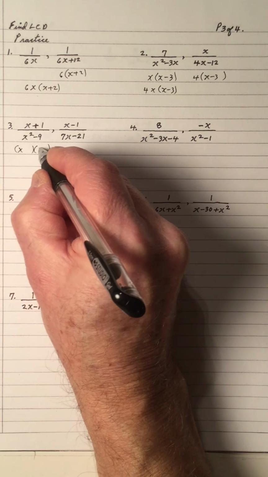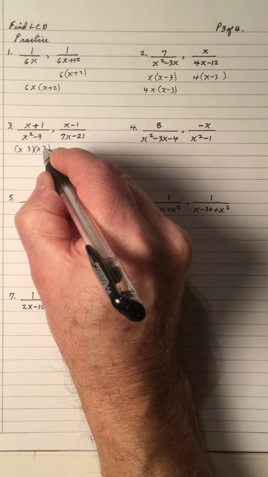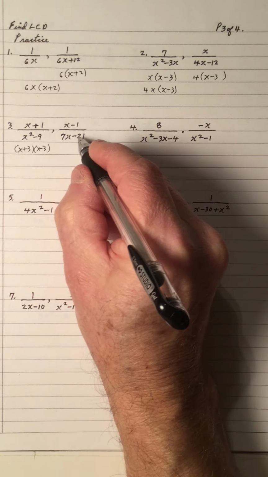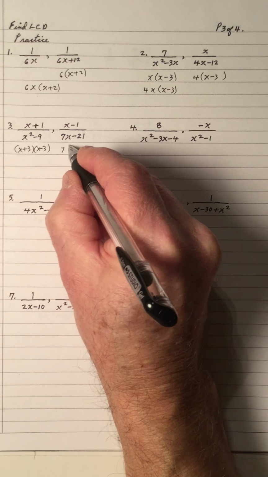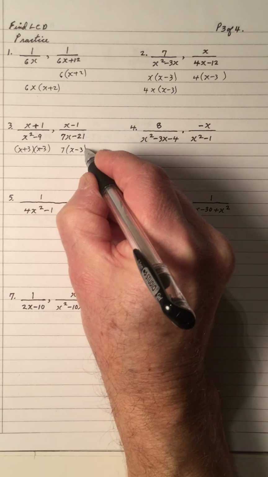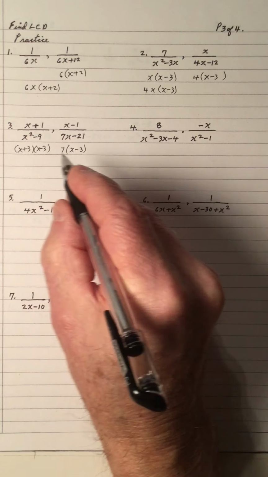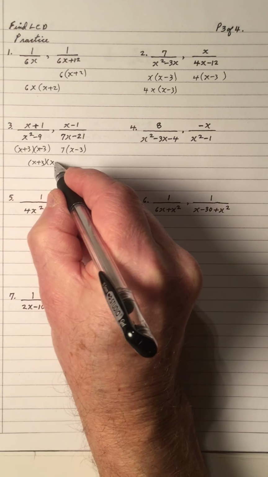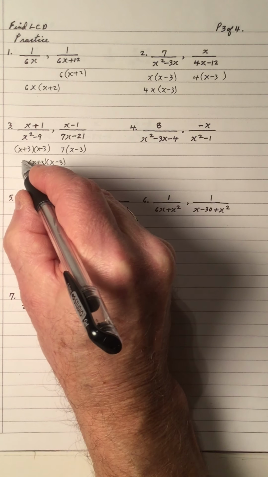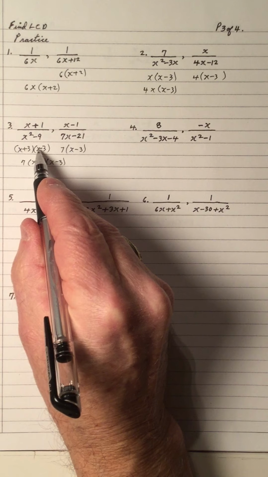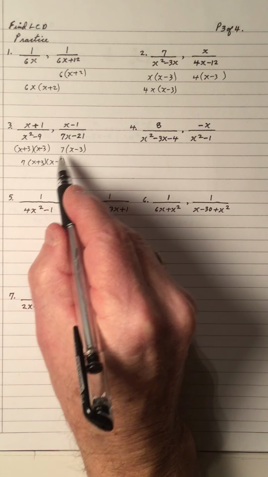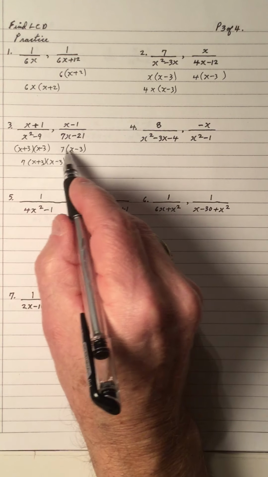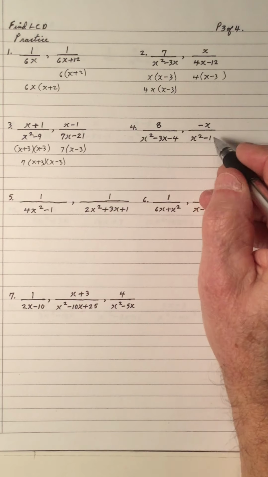Number 3, x squared minus 9 is the difference of two squares. So that's an x, 3, 3, plus, minus. 7x minus 21, 7 is a GCF. I get an x minus 3 when I divide 7 into these two. I have to have an x plus 3, I have to have an x minus 3, and I have to have a 7. So these two factors are right here, and these two are right there. So that's the LCD for these denominators.